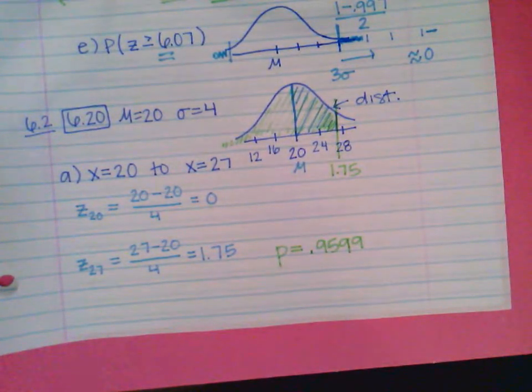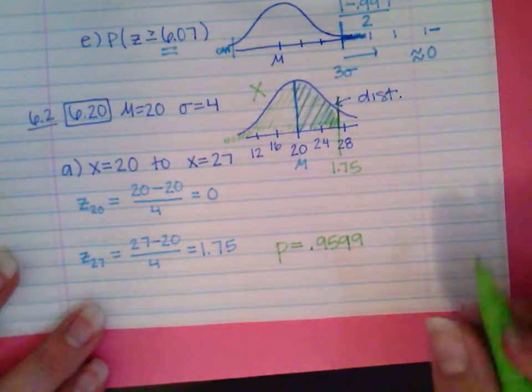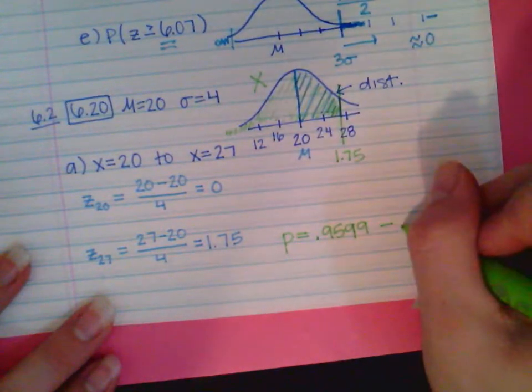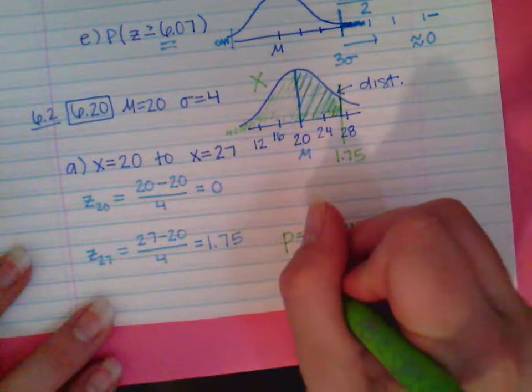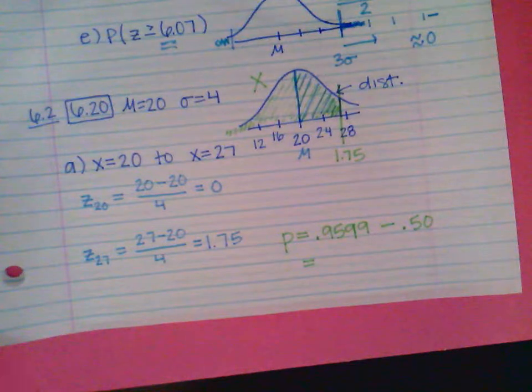But that's not what I want. I don't want this whole half over here. So I'm going to subtract out that 50% that is the other side of the distribution, and that's going to give you the p-value that you would like to find. That's just another example of how you do those between probabilities in order to find answers.